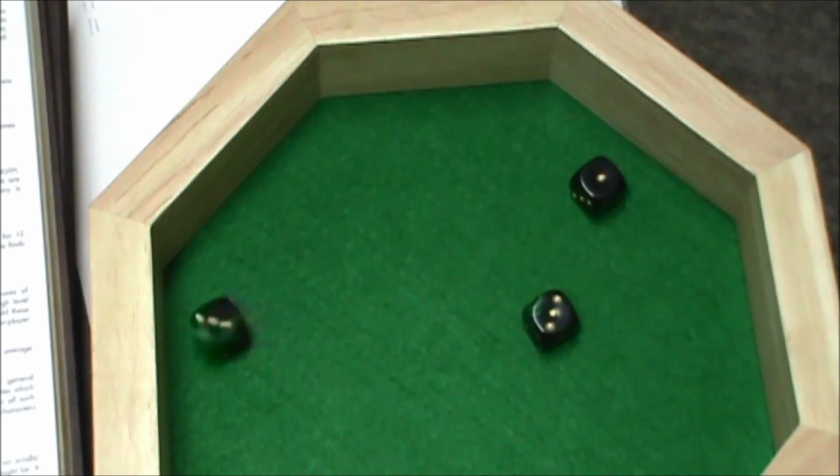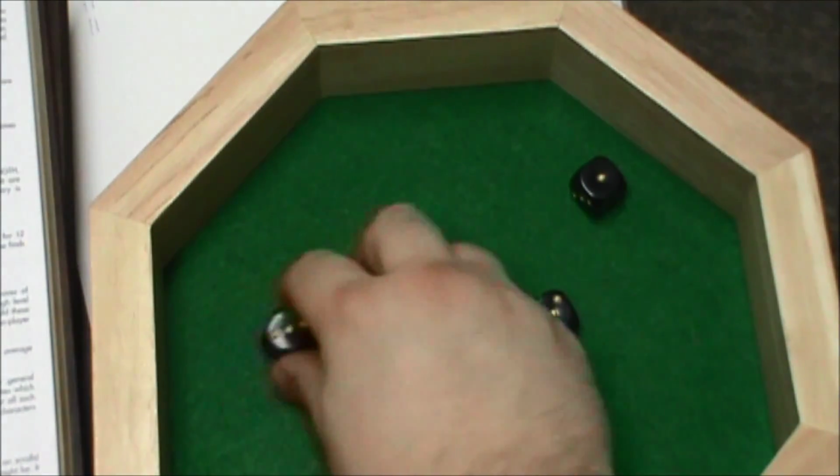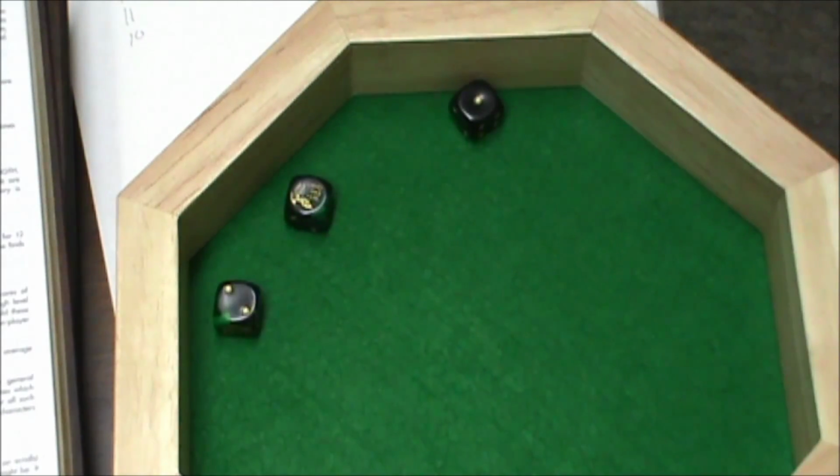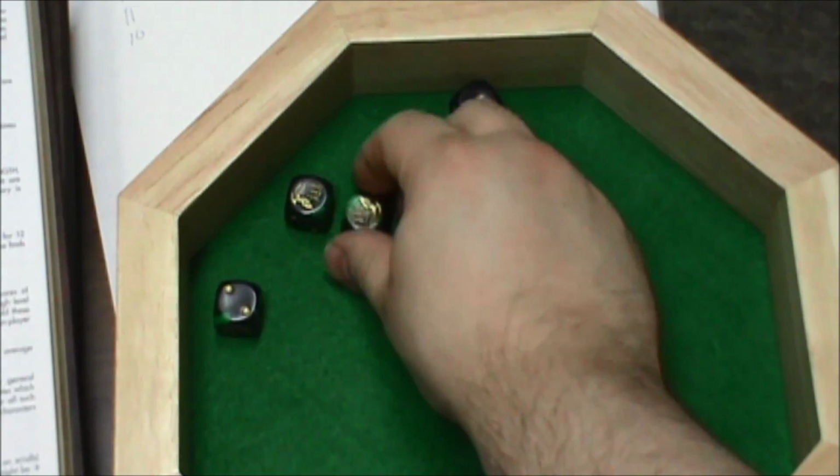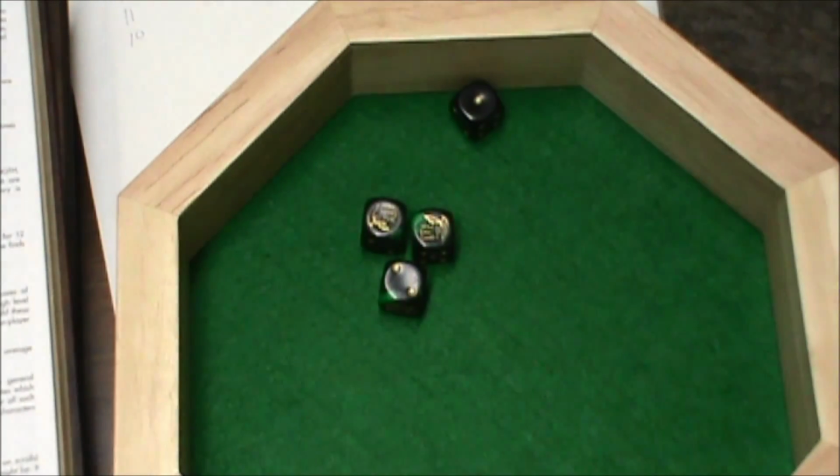Another 11. Let's see. 10. 1, 2, 3, 4, 5. This is the last roll. Well, we've got a couple of 6s here, but only another 2 to add to it. So that's going to give us a 14.